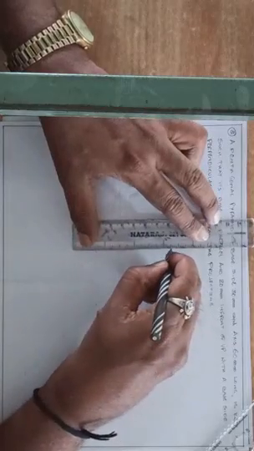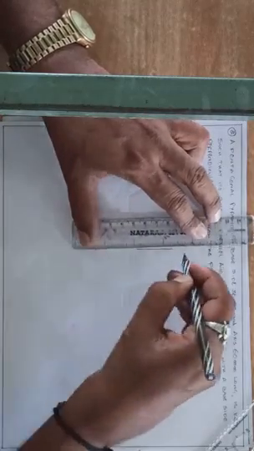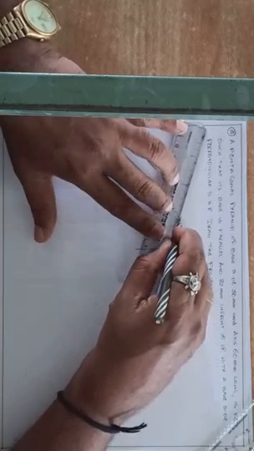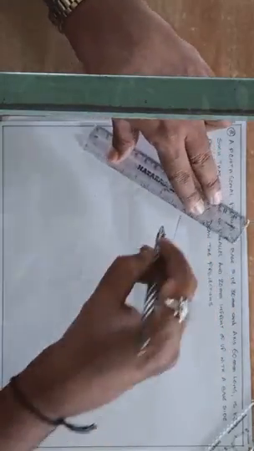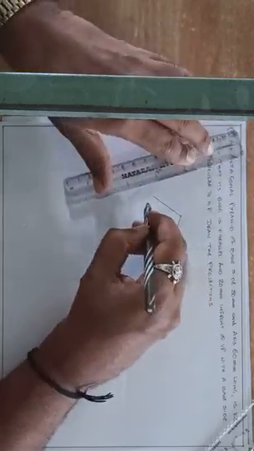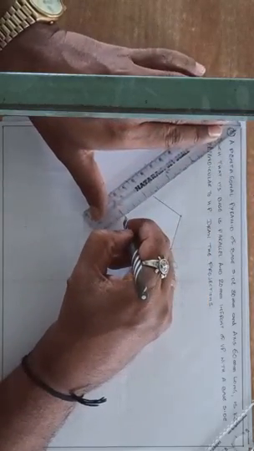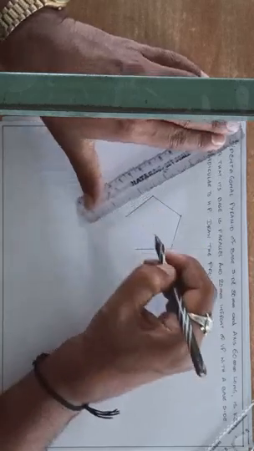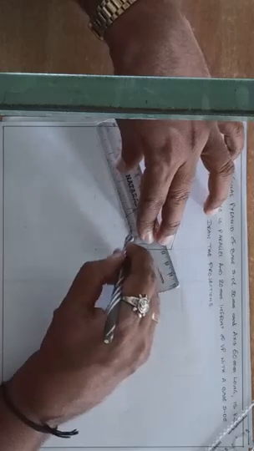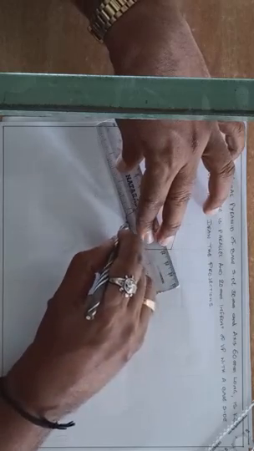Now this is the first side, then second, third one. Okay.